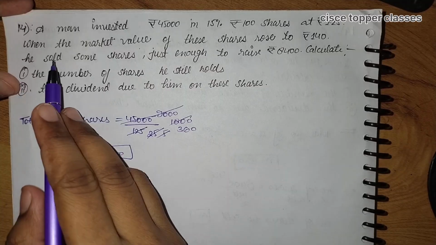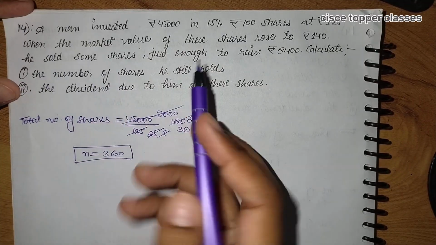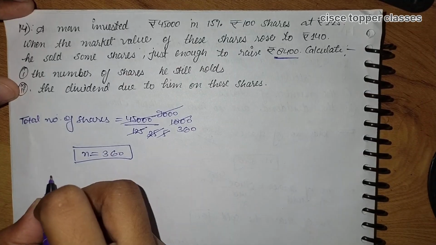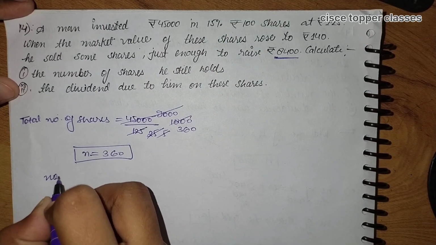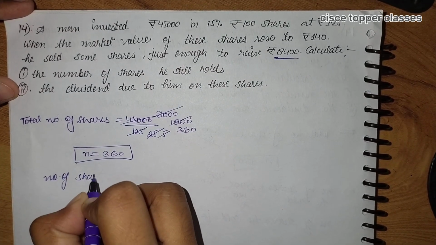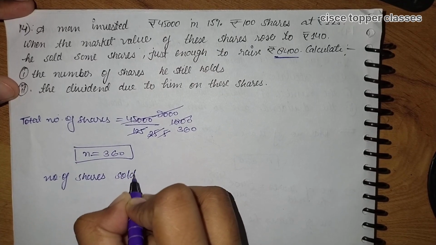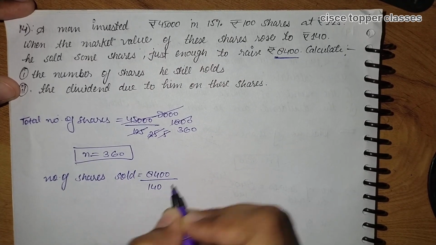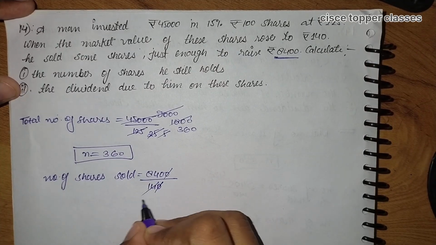Now, the shares the person sold, we have to find, to raise the income of 8400. The number of shares sold is equal to total income 8400 divided by income of 1 share, that is 140. On 140 rate he had sold it.